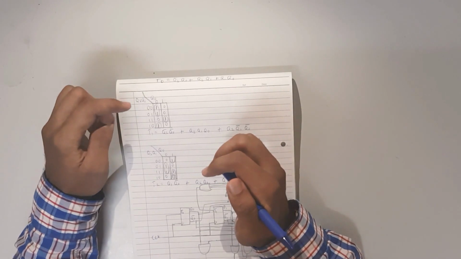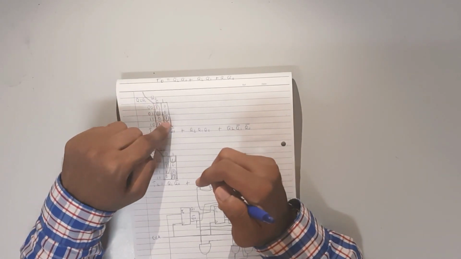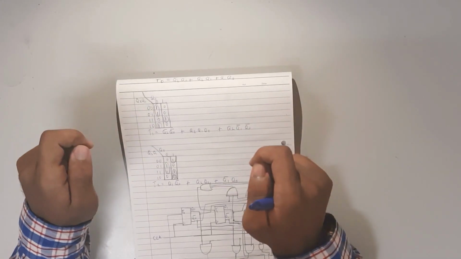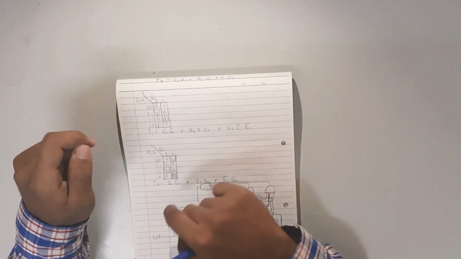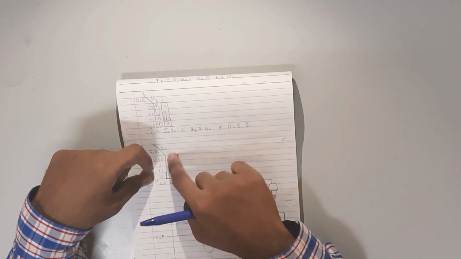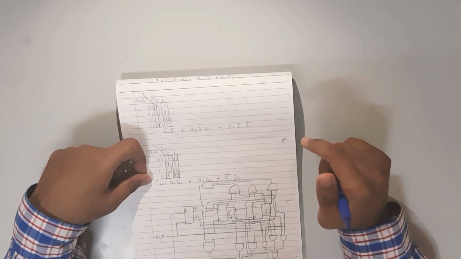Now the same process again with the grouping. You group the ones, you write your equation, no problem. T2, same thing, group them, put the T's, group them, you write your equation.